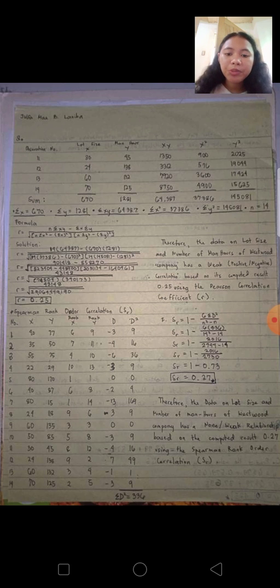Same process again sa Spearman rank correlation nato nga i-solve nato or i-rank nato ang mga variables sa x column para makuha nato ang rankings. Same sa y para makuha po nato ang rankings. Then, subtract nimo siya. Tapos, pag makuha na nimo ang result sa subtraction sa duha ka variables mo ning d. Then, para makuha nimo si d squared, i-multiply nimo siya itself para makuha po nimo ang total sa summation of d squared, which is ang total niya is 336.